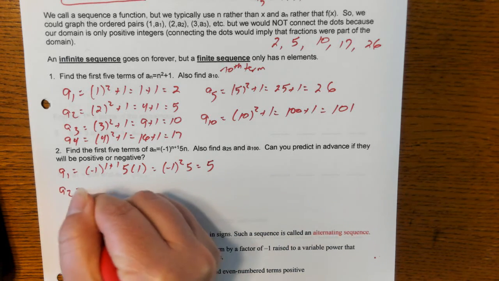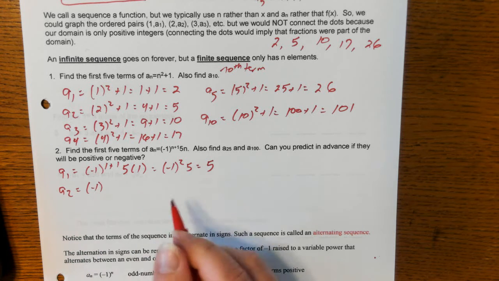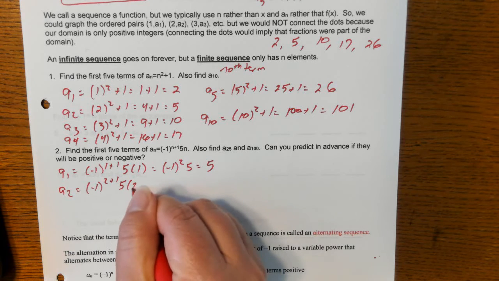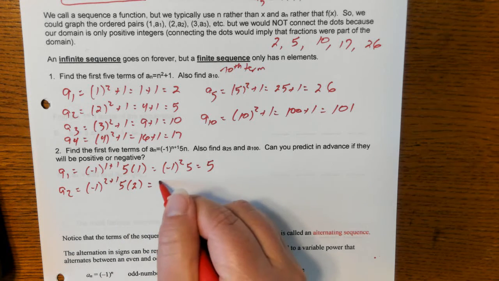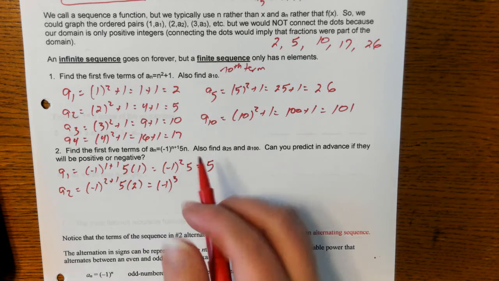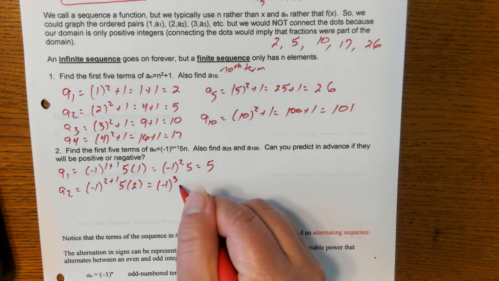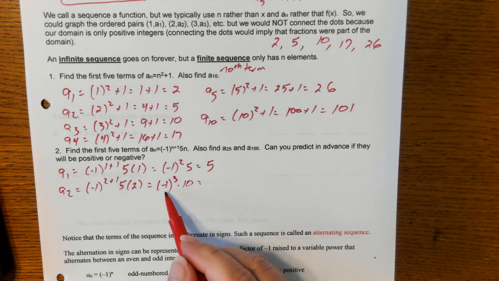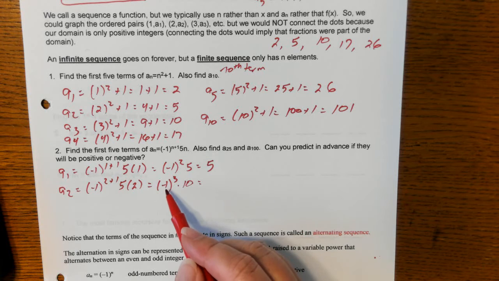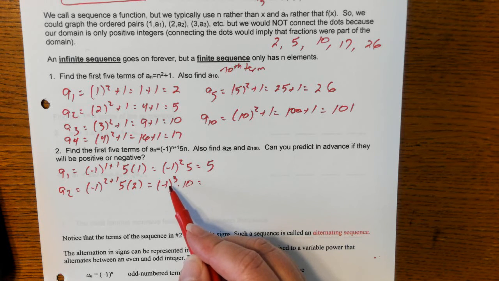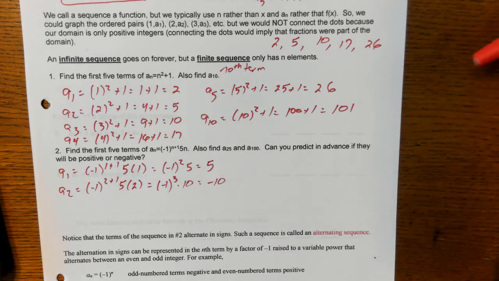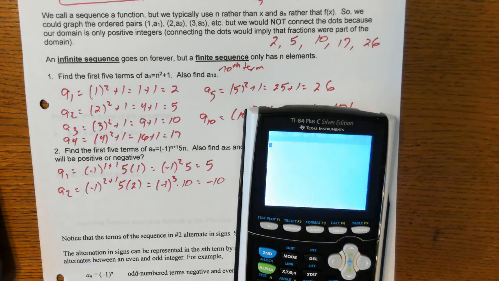A sub 2, the second term, is negative 1 to the 2 plus 1, multiplied by 5 times 2. Well, that's going to be negative 1 to the third power, and 5 times 2 is 10, so this negative 1 to the third power will be multiplied by 10. Negative 1 to the third power means 3 little negative 1s. Well, negative 1 times negative 1 is positive 1, times another negative 1 will be negative 1, times this 10 would be negative 10.